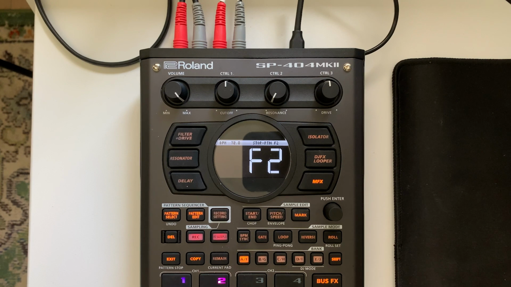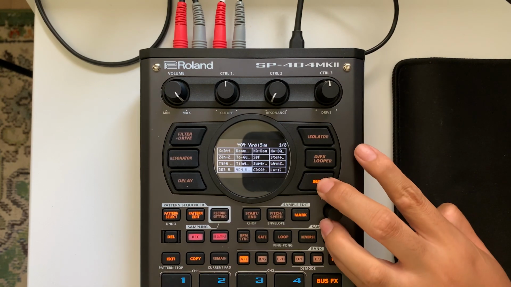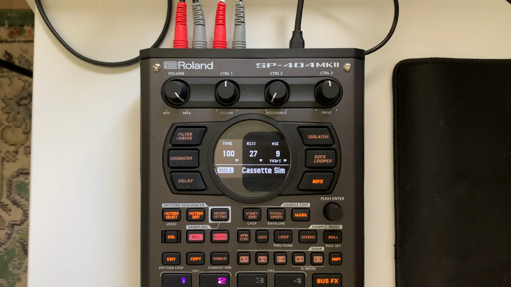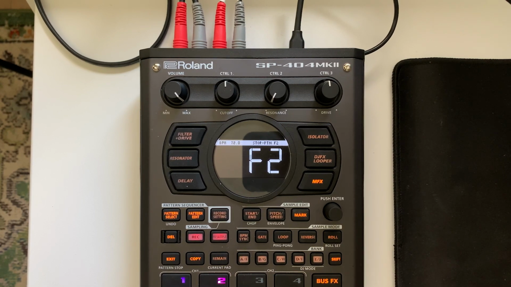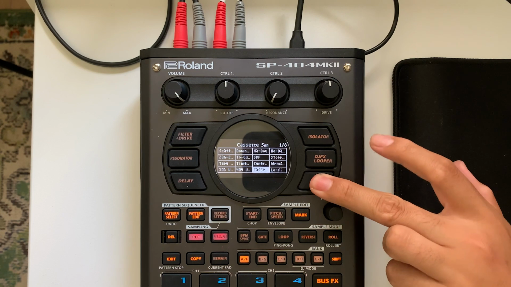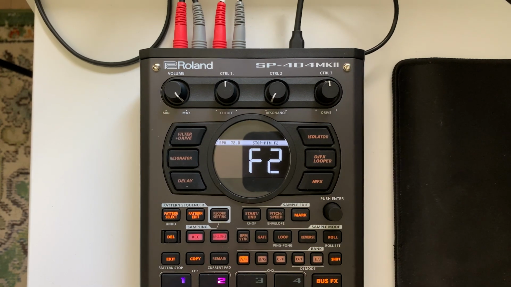The next simulator in this FX series is Cassette Simulator, which is another favorite of mine. This is very heavily used in some of my beats or sample loops or whatever I create. As the name suggests, it's just simulating the sound of a cassette playing. We had the analog record, now we have the cassette playing effect, which is that third one right there. So I'm gonna play the beat again.